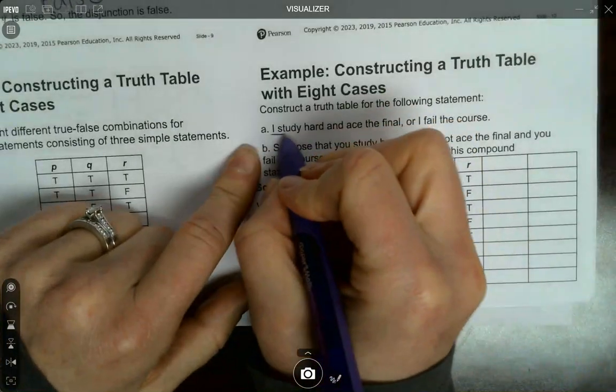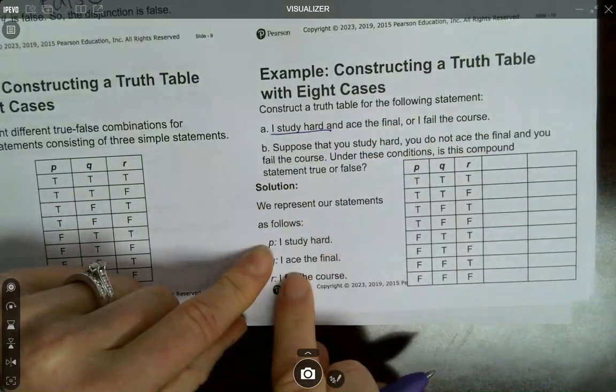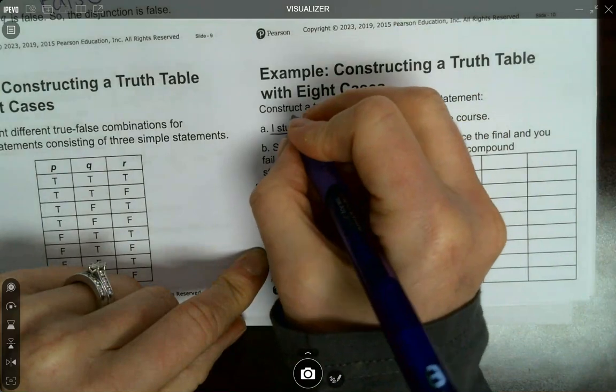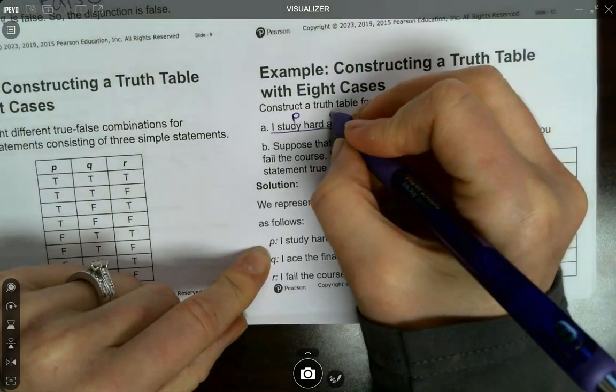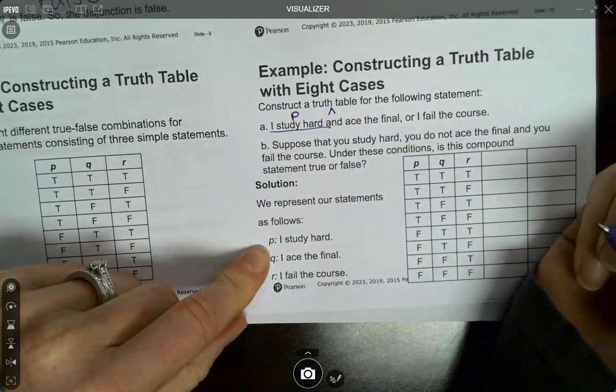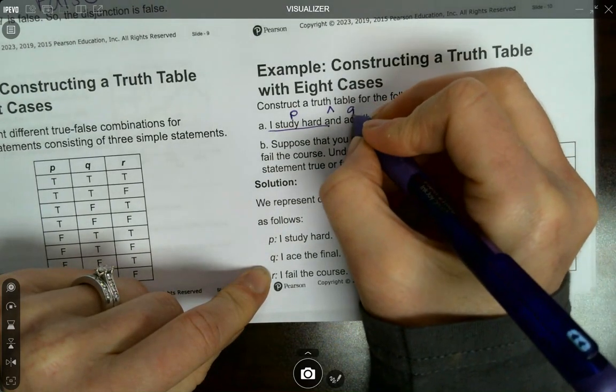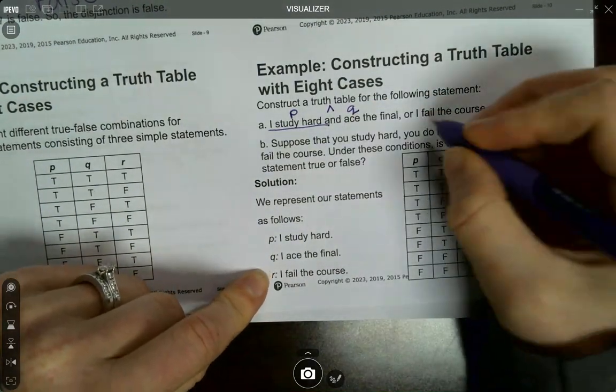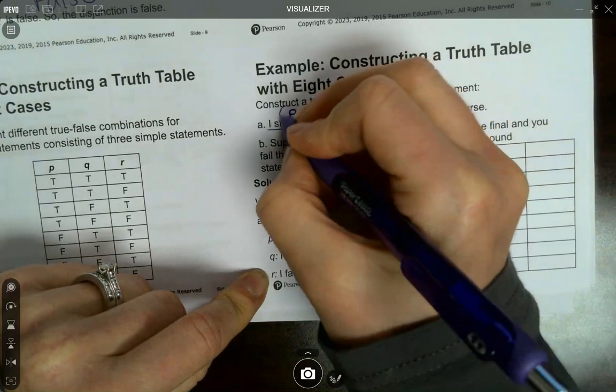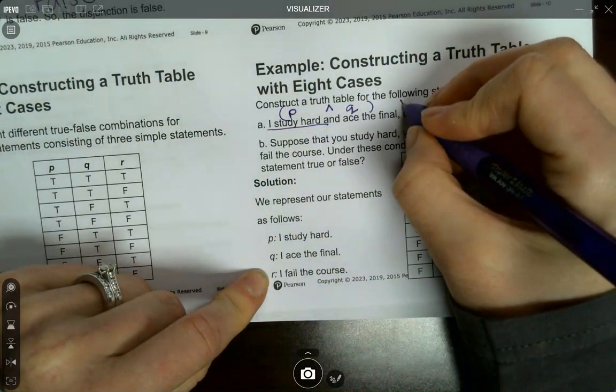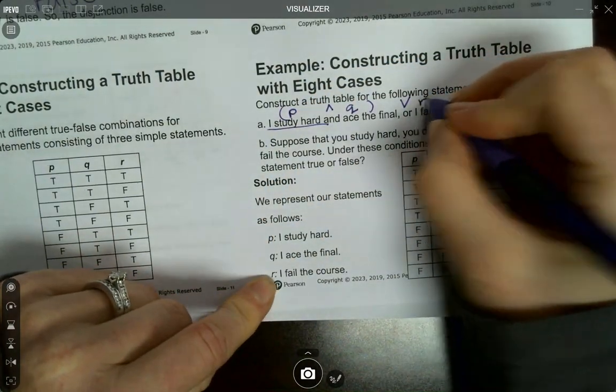So we have a first statement, I study hard. And if you look down here, it says P. P is I study hard. And, so the upside down V, I ace the final, so that's Q. Or, so this has to be in parentheses, or I fail the course.